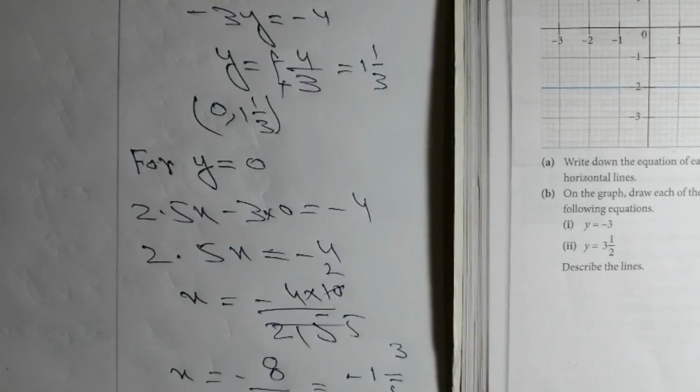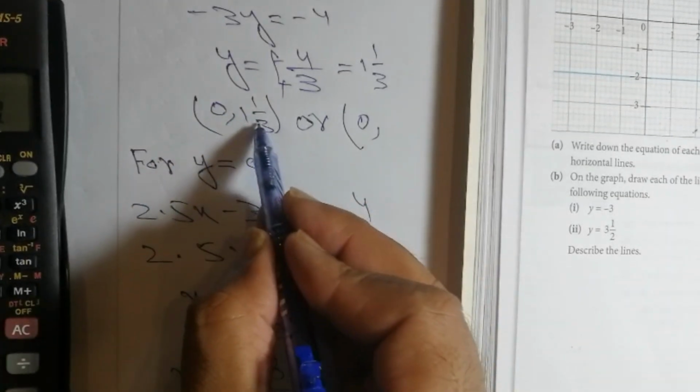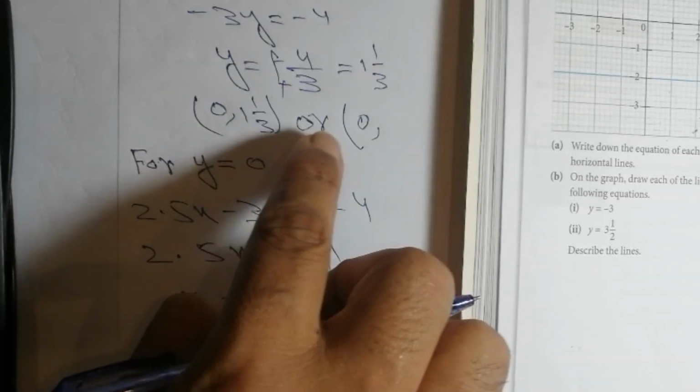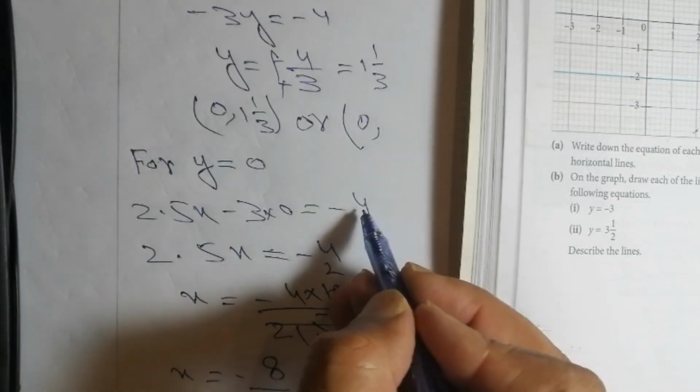So we need to draw these on the graph to draw the line, or we can write these points in decimals. Like 0 and 4 by 3, 4 divided by 3 is equal to 1.33.